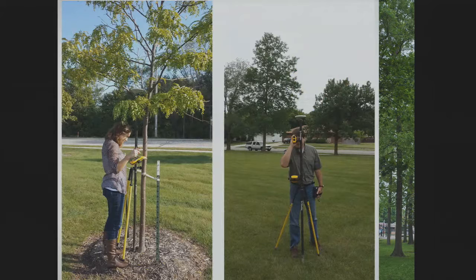So this is Veronica, just posing for us using the GPS unit. That's me just showing off, pretending I'm busy. But that's the full setup, and that's basically what we use for pretty much all our data collection.